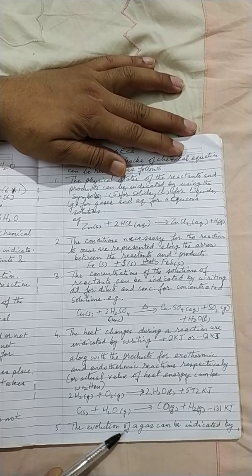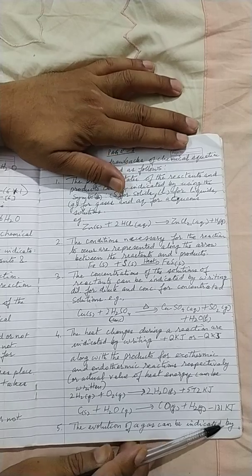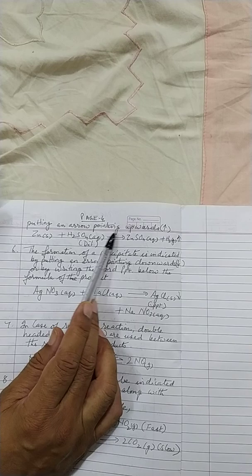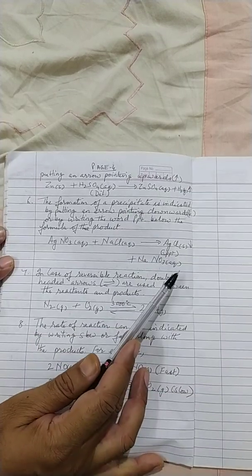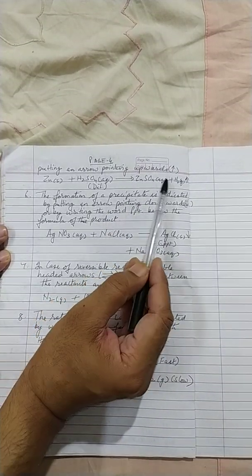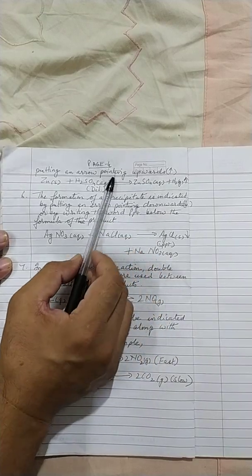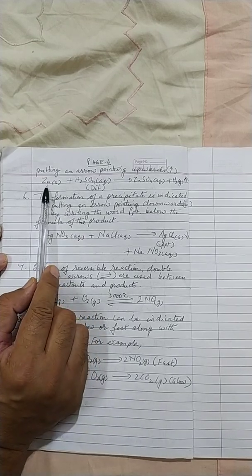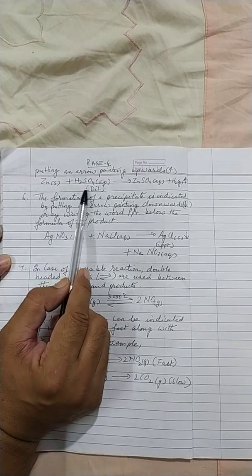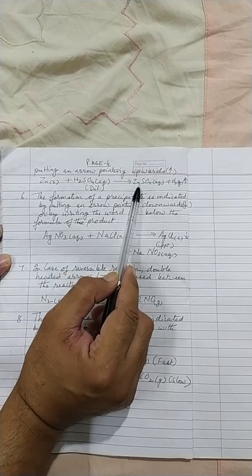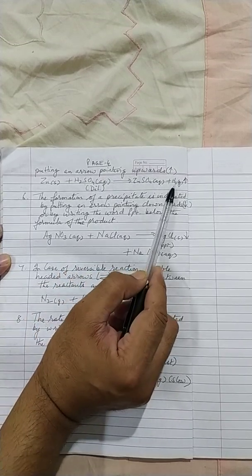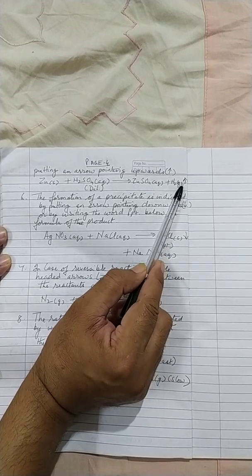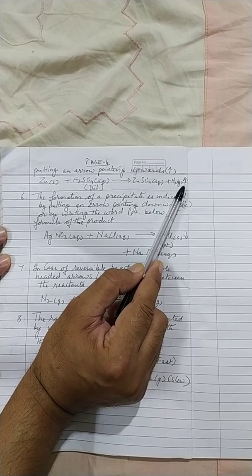Then we see the evolution of a gas can be indicated by putting an arrow pointing upwards. If we put an arrow pointing upwards, we can show the coming out of a gas. So in this particular equation, we see zinc reacts with dilute sulfuric acid to give zinc sulfate and hydrogen gas, and we have shown the upward facing arrow here to show that gas is coming out.